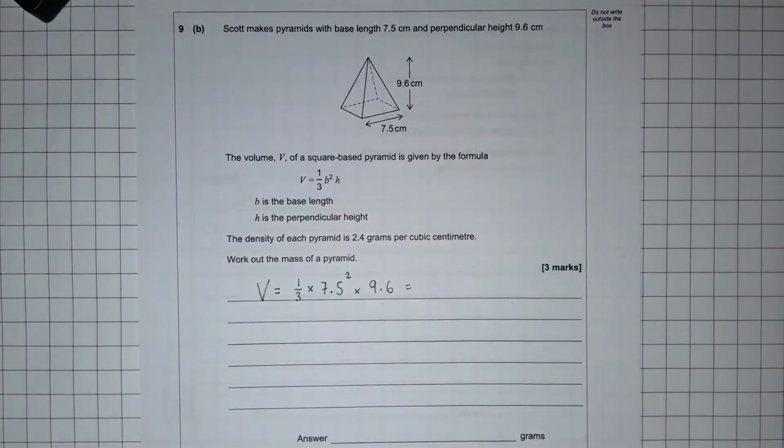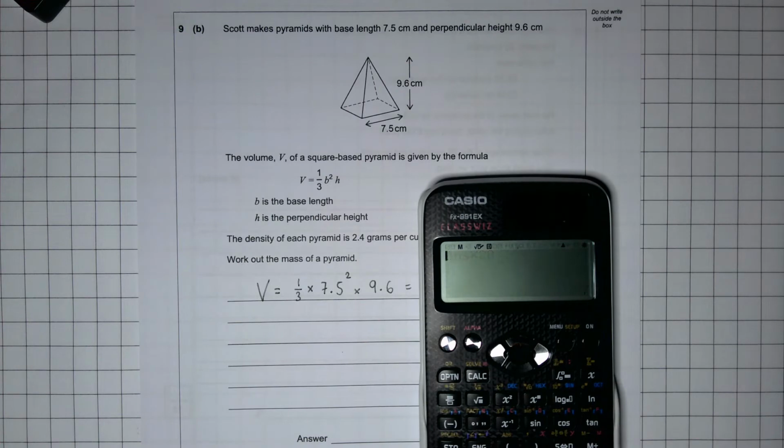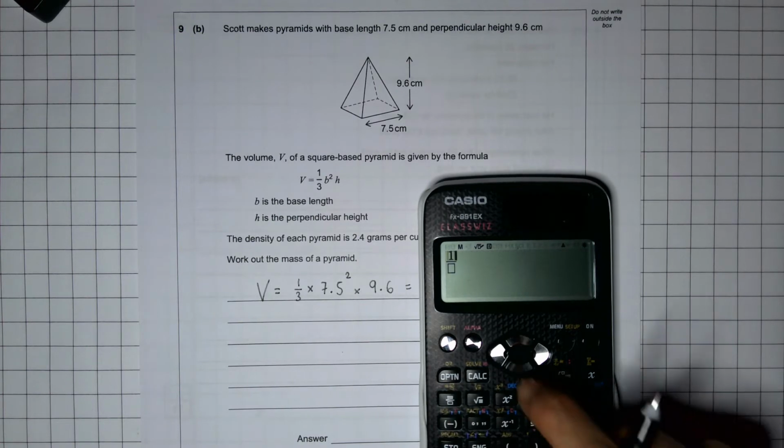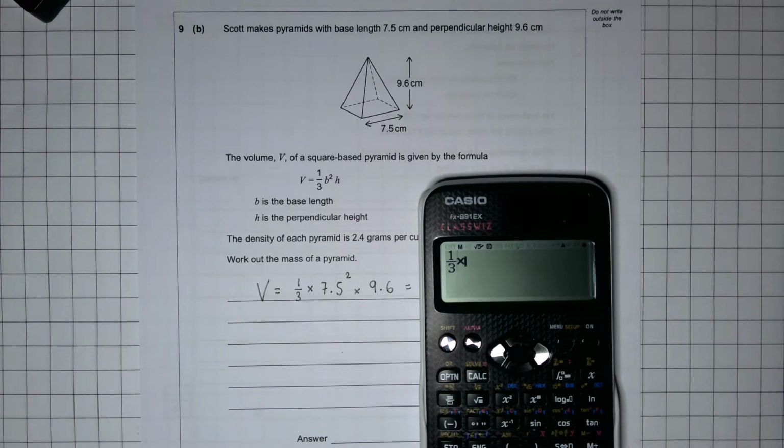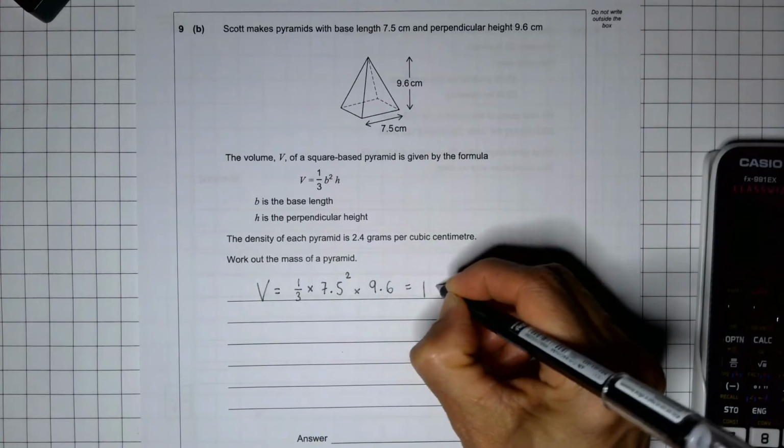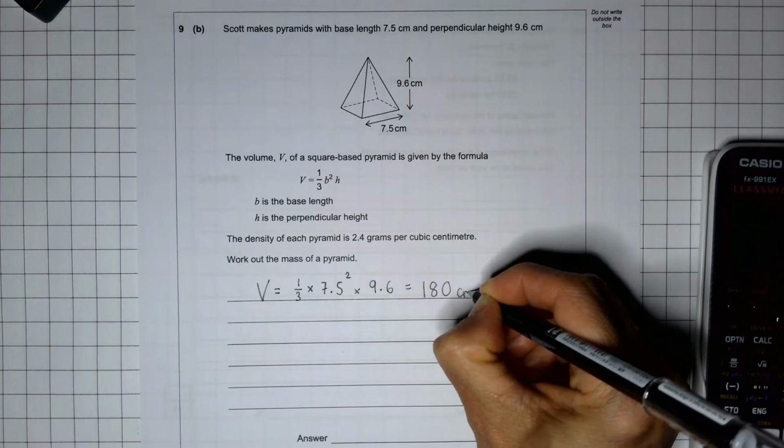And once again, if you have a scientific calculator, you could enter it all in one go. So you have 1/3 times 7.5 squared, make sure you have the little 2 there, times 9.6. If you don't have a scientific calculator, you'll have to know how to use it with your calculator. And the answer comes out to 180. So the volume is 180 centimeters cubed.